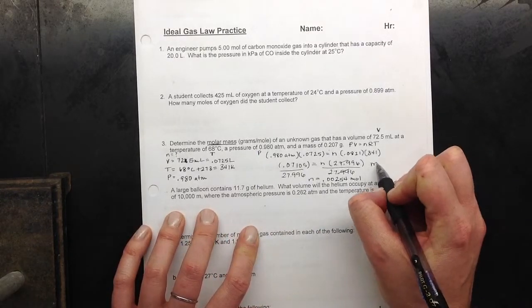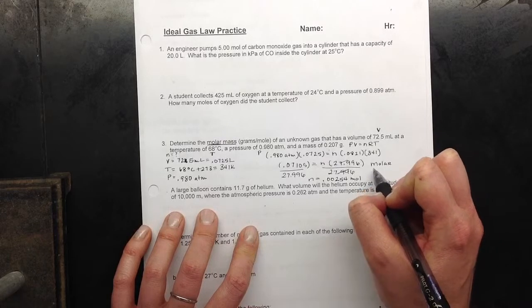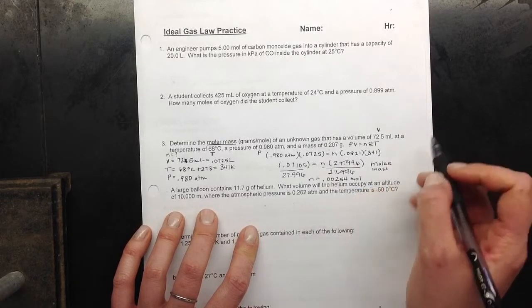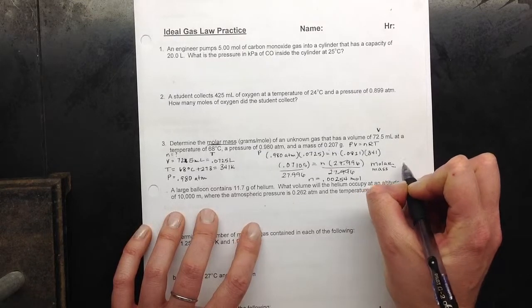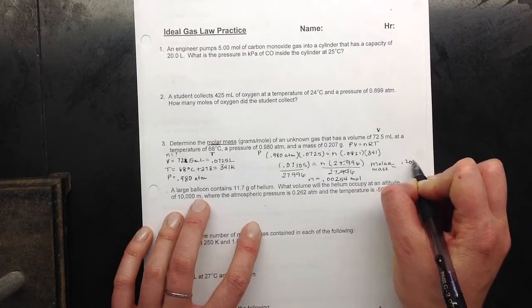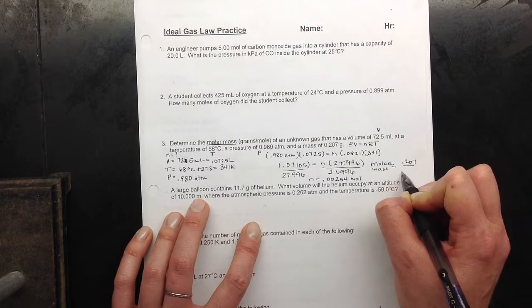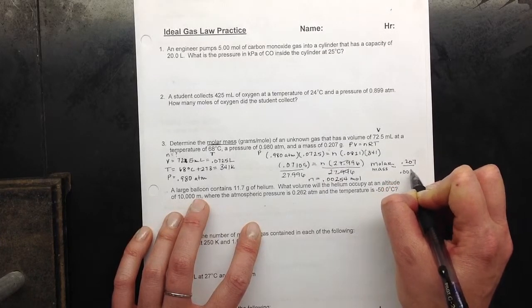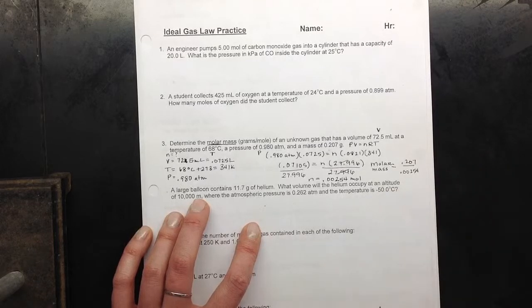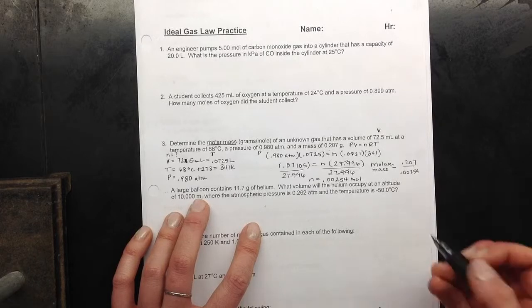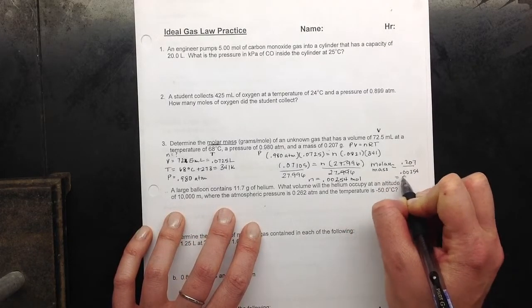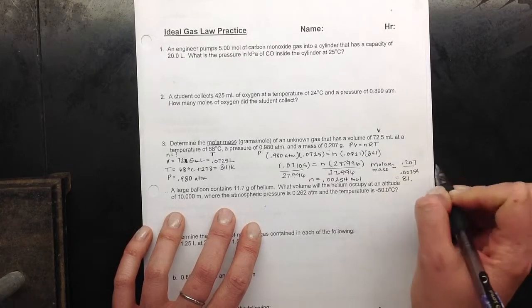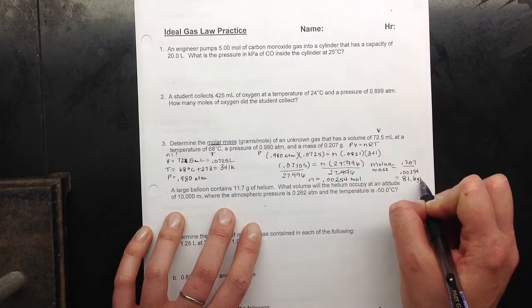Okay, so we'll go molar mass is going to be the grams that they gave us, 0.207 divided by the moles we just calculated, 0.00254. And we're going to get a molar mass of 81.6 grams per mole.